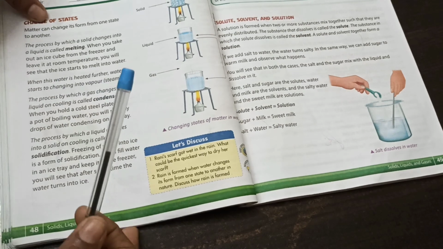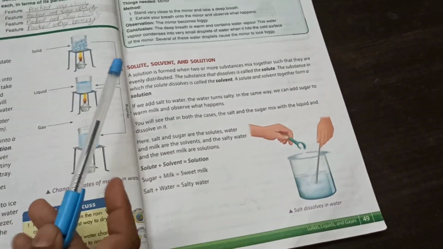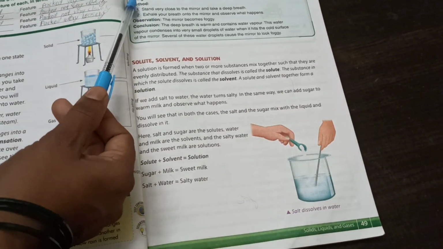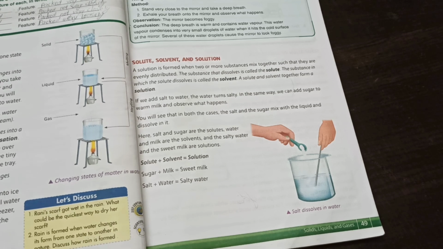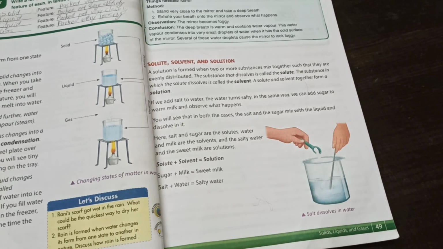Then next I start activity C. To observe the process of condensation, the thing needed is a mirror. Stand very close to the mirror and take a deep breath. Second, exhale your breath onto the mirror and observe what happens. Observation: the mirror becomes foggy. Conclusion: the breath is warm and contains water vapor.